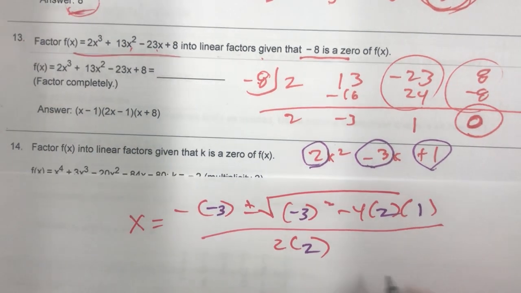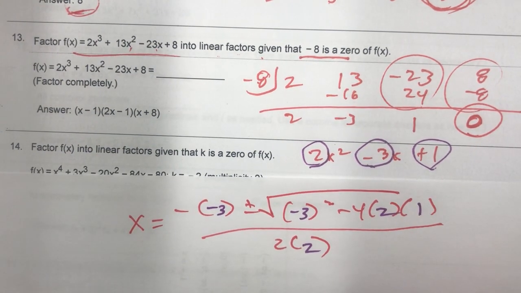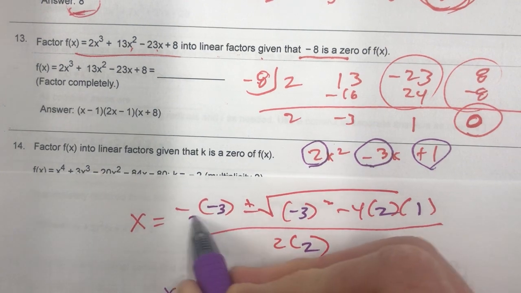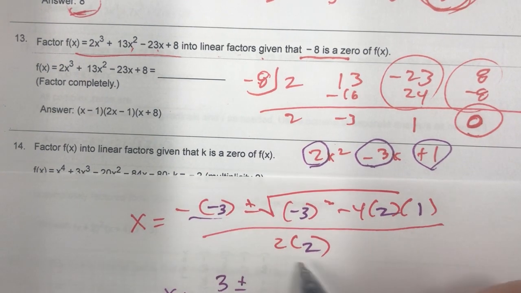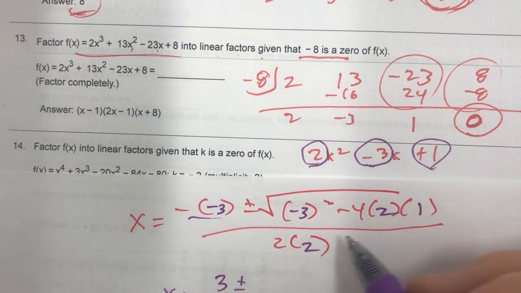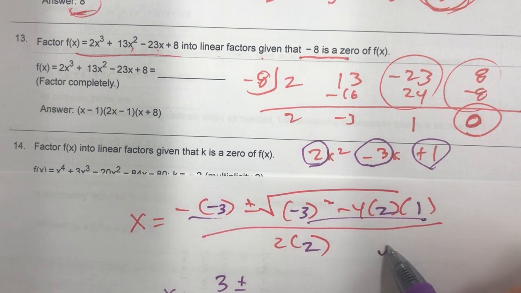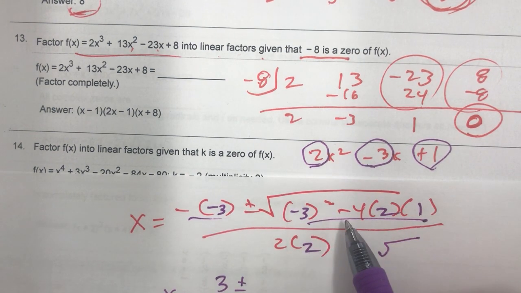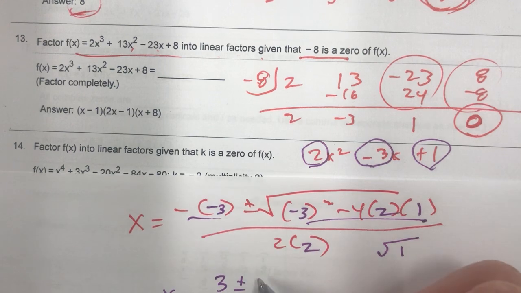So I'll put those in the quadratic formula. There they are. All right, so it means x equals, that's a positive 3. 2 times 2 is 4 down here. And then in this radical, I'm going to write it over here. That's going to be 9 minus 8, which is 1. The square root of 1 is 1.